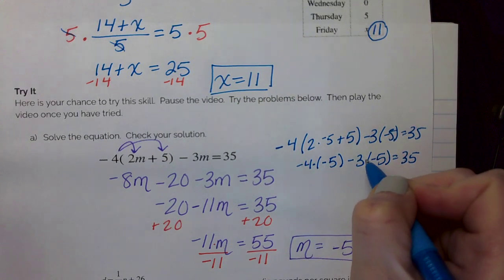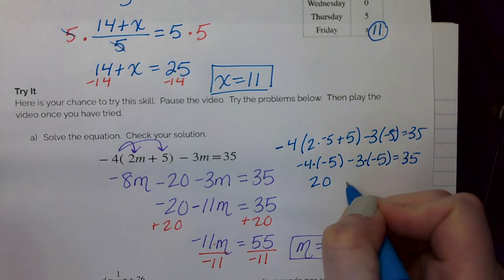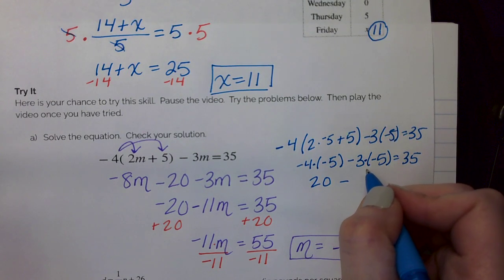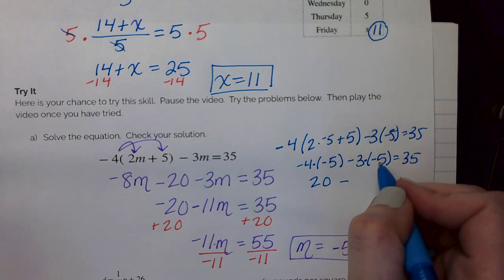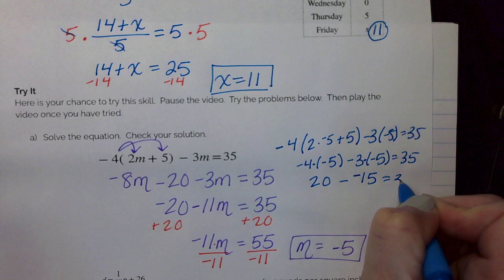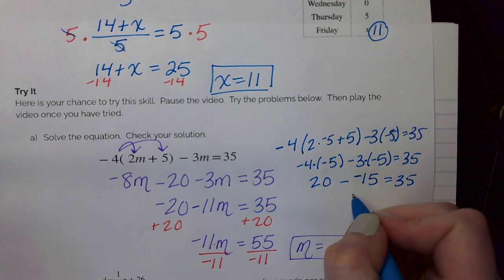So we have multiplication and subtraction. We'll do the multiplications next. 20 minus, this is a negative 15, if I look at it as 3 times negative 5, so I can do minus a negative 15. Does that equal 35? And yes, 20 minus a negative 15 is 35.